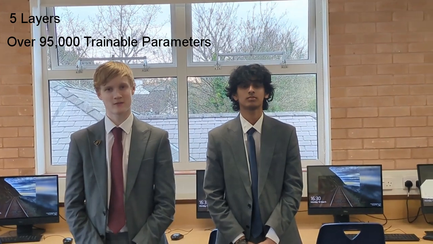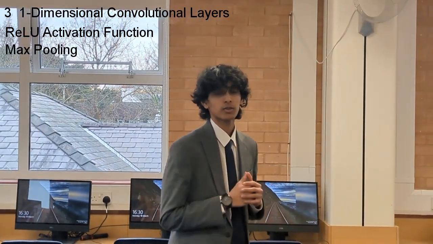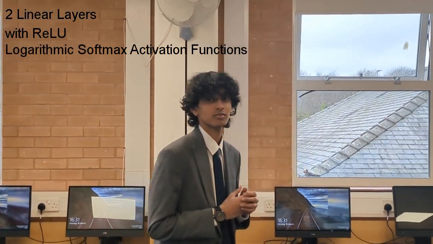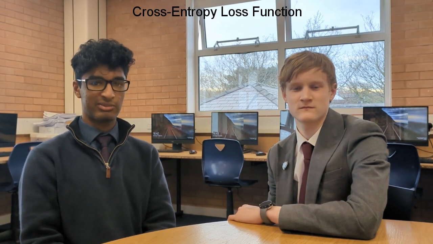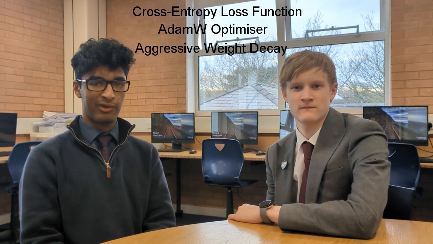The data is then passed into a deep neural network that consists of 5 layers and over 95,000 trainable parameters. The network consists of 3 one-dimensional convolution layers with ReLU activation functions and max pooling, and then 2 linear layers with ReLU and logarithmic softmax activation functions. In order to train the model, we use the cross-entropy loss function as well as the AdamW optimizer with an aggressive weight decay to prevent overfitting.